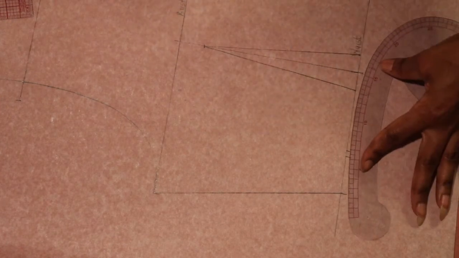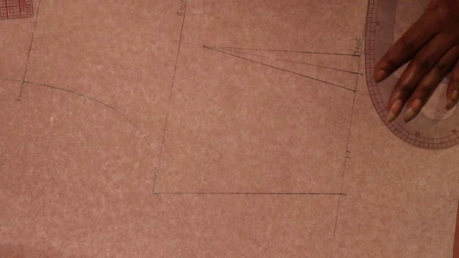Finally, to finish up, I extended the middle of my dart leg by a 1/4 inch, then used my curved ruler to connect it back to the waistline. Some people leave the waistline as a straight line, but I prefer to curve my waistline because we're never straight at the waist but a little bit curved.